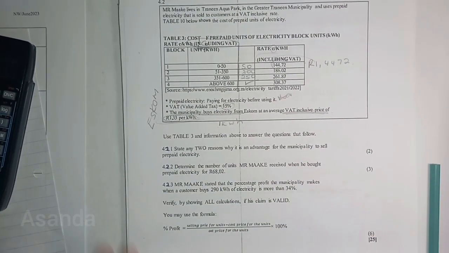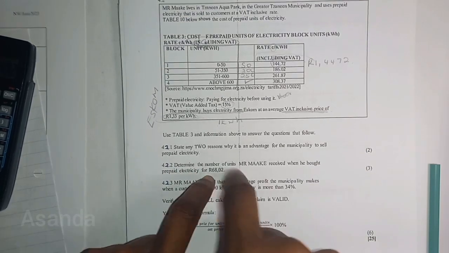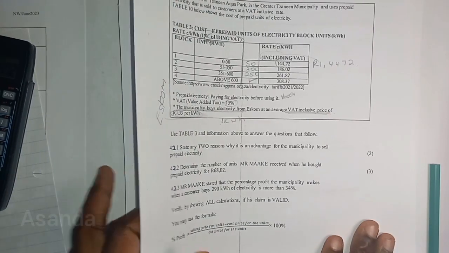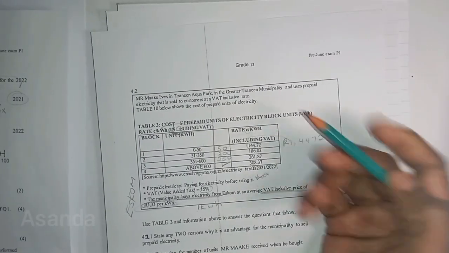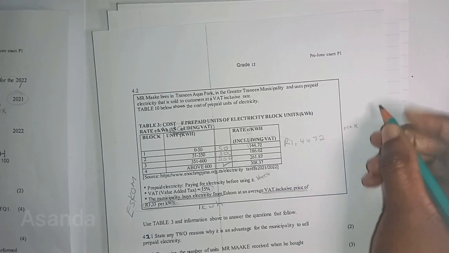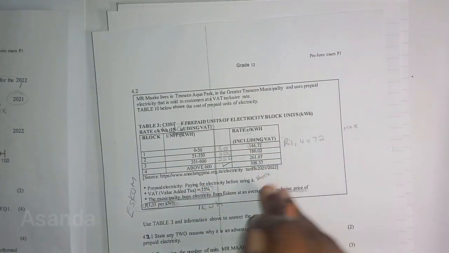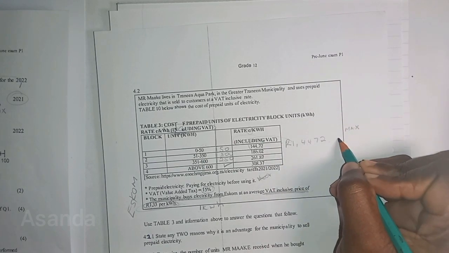Okay, so 4.2.2, determine the number of units Mr. Make received when he bought prepaid electricity for 68 rands and 2 cents. Okay, that is going to be an interesting one to calculate. We first need to find out what are the maximum amounts here. So we're going to do the maximum amounts now. If you don't know how to use this table, I suggest you don't learn this first. You first master this thing, and then you learn how to get units from money, right? Maximums.